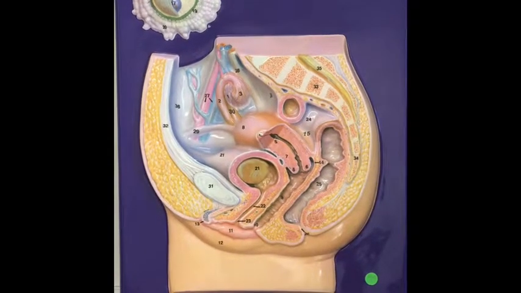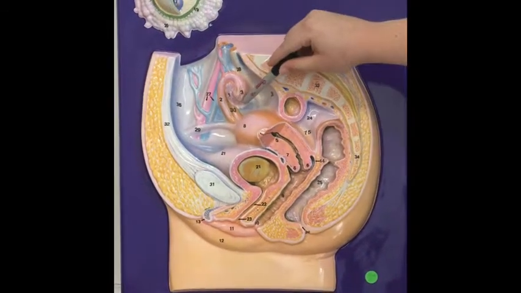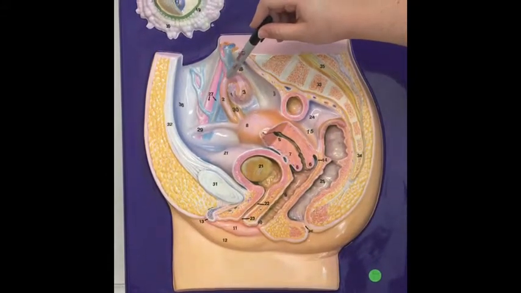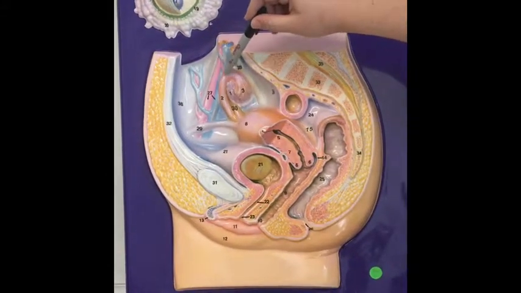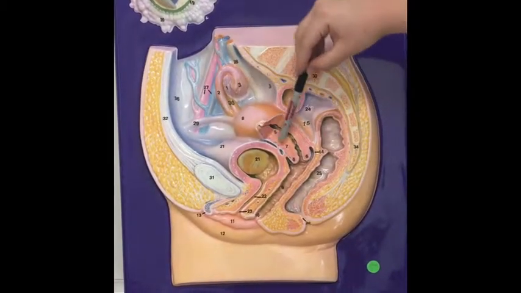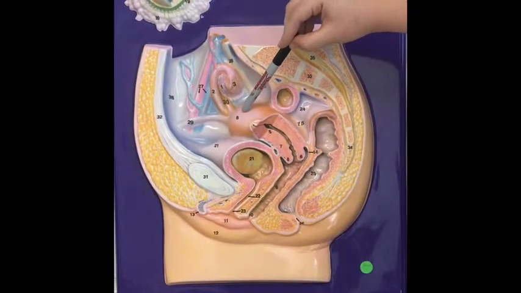So now I'll point out the anatomy of the female reproductive system. Let's start here with the ovary. There are obviously two in the body, along with the fallopian tube, which is connected to it right here. The fallopian tube leads to the uterus, which is this big part right here, and this part is called the fundus, which you should know.